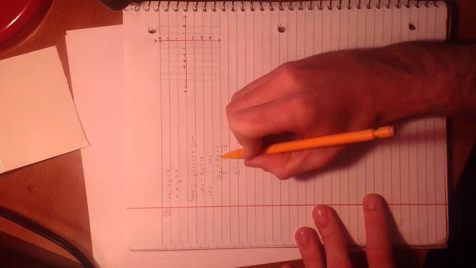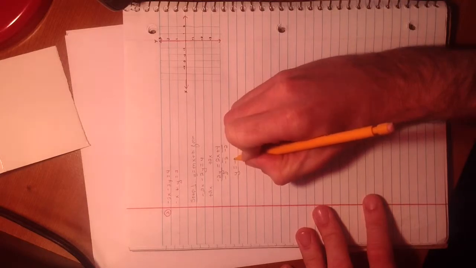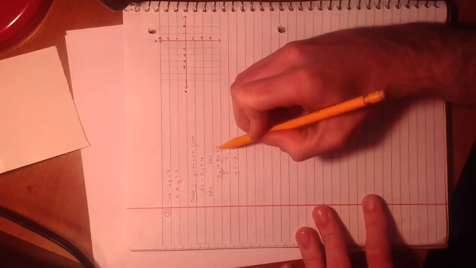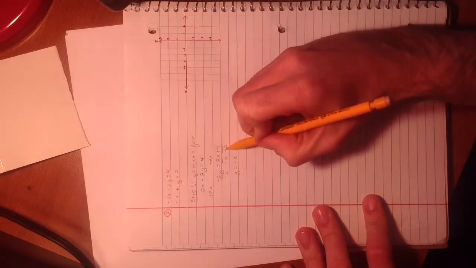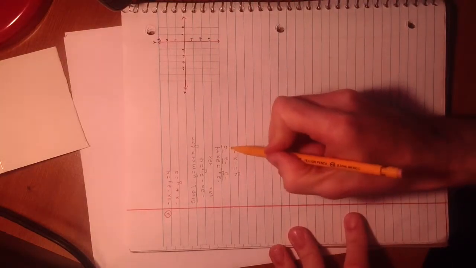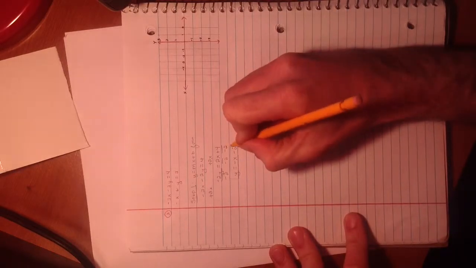So y equals 2 divided by negative 2 is going to be negative x, or negative 1x. And then 4 divided by negative 2 is just going to be negative 2. So now we have y equals negative x minus 2.